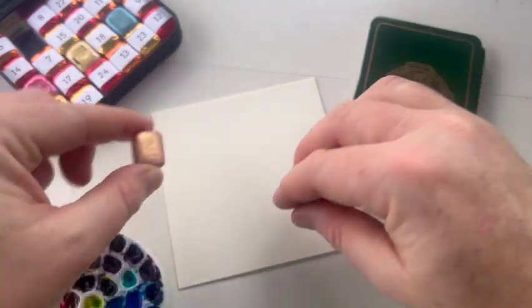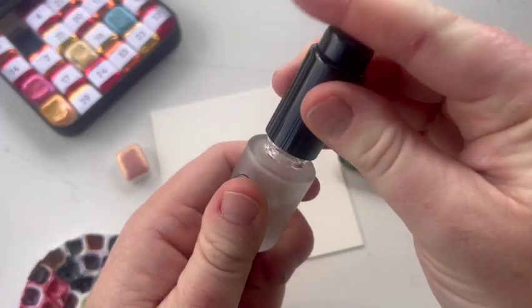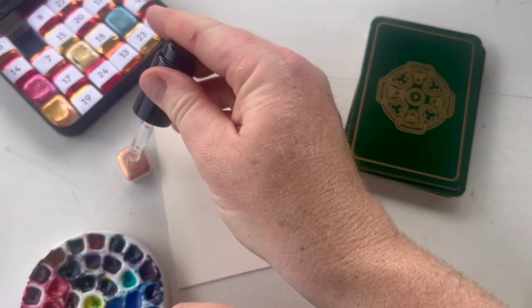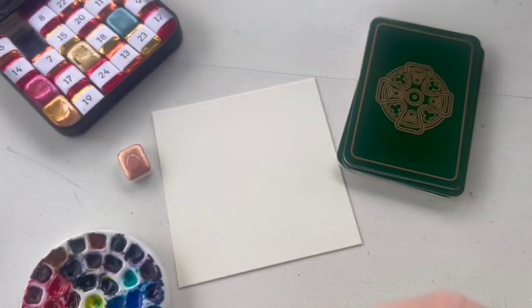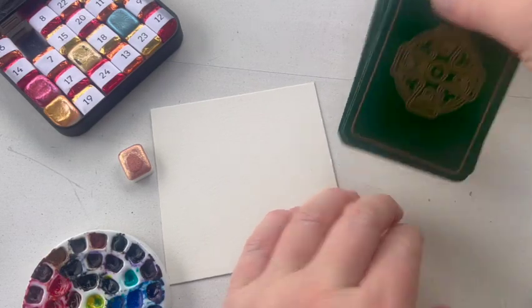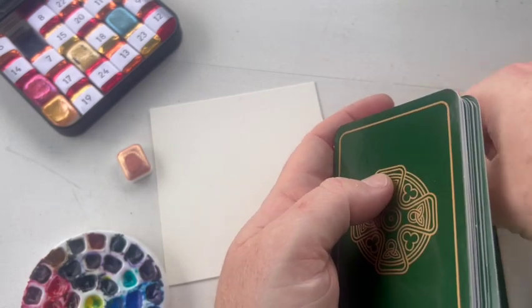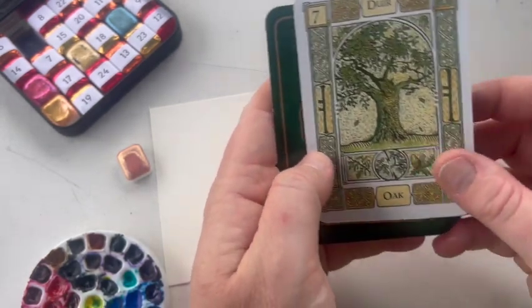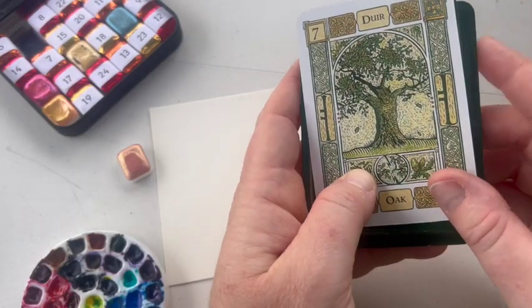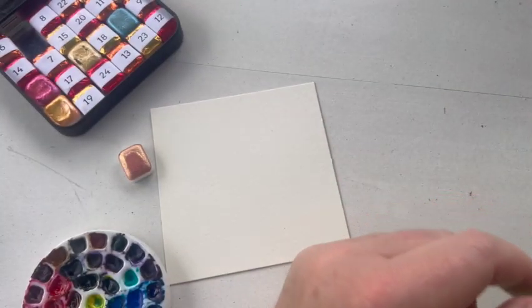It's been a pretty intense day, so whilst I drop some water on there and let that have a little soak, I'm going to shuffle for a card and it's been interesting. So I've got oak just dropped out and you can see the symbol there, and oak has featured pretty heavily this evening. It's been really interesting.